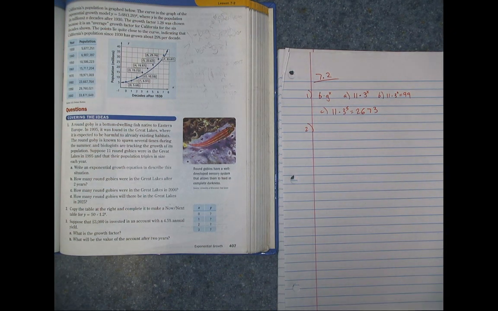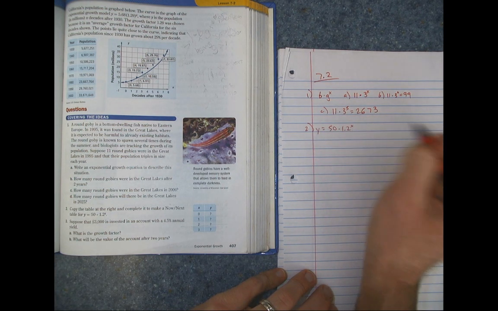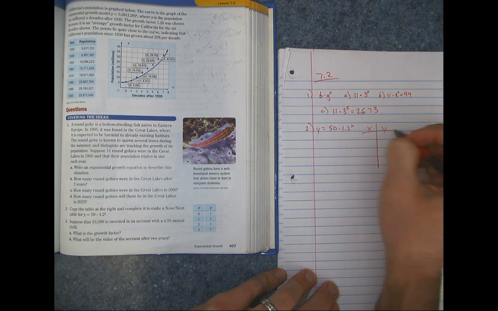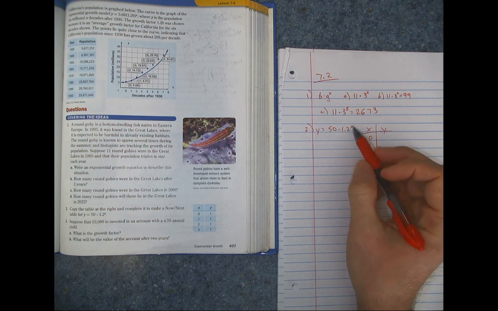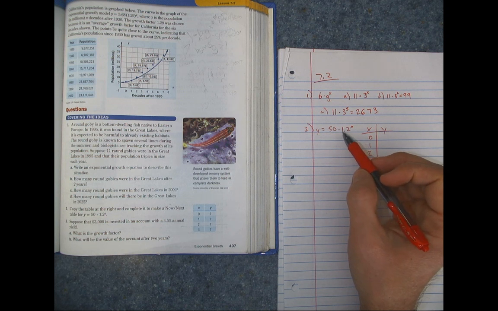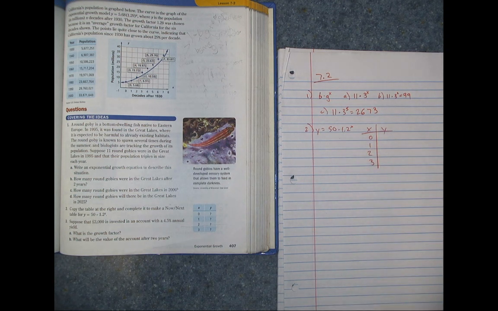We're going to copy the table on the right and we're going to fill it in using y equals 50 times 1.2 raised to the x. We've got x and y: 0, 1, 2, and 3. So first of all, just examining this, making sure we understand what this is. 50 is our starting point for whatever this is talking about. Growth factor is 1.2. That's a 20% increase. Okay, 20% is 0.2. And when it's added on to 1, that's 120%. So after 1 year, 50 will go up to 120% of what it used to be, or go up 20%. So that's what 1.2 represents.